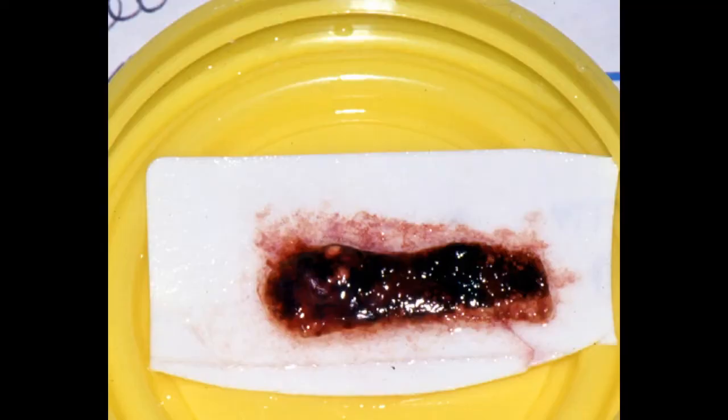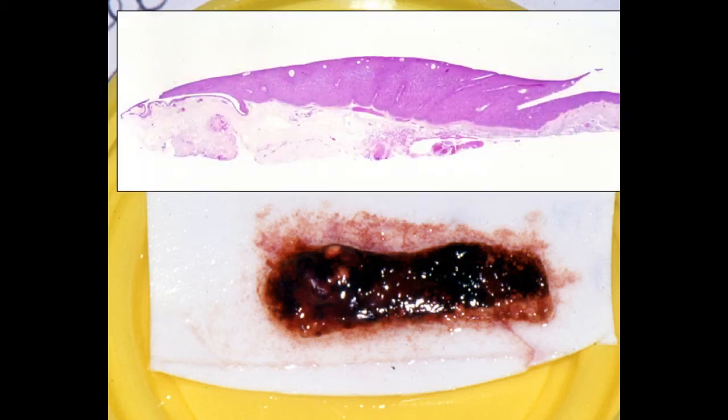Here's an example of a melanocytic lesion of the conjunctiva that was placed on cardboard and fixed as a sheet. The inset shows a squamous cell carcinoma of the conjunctiva that was fixed as a sheet. We can make the diagnosis and determine that one of the margins is involved.